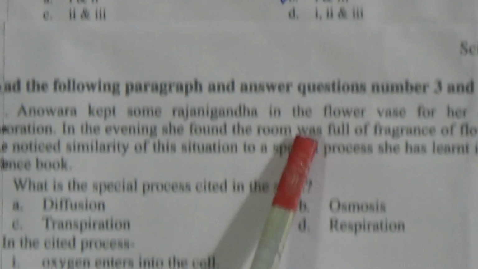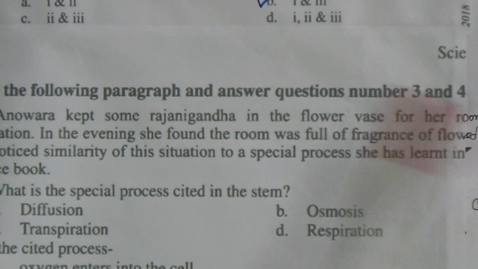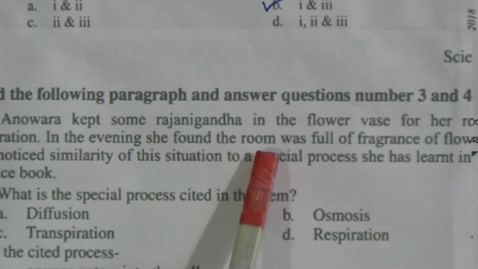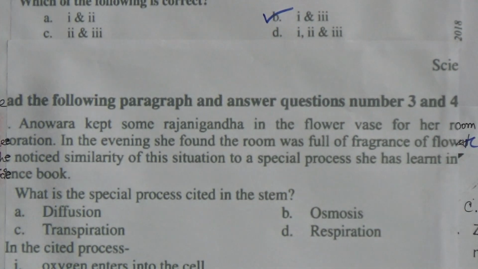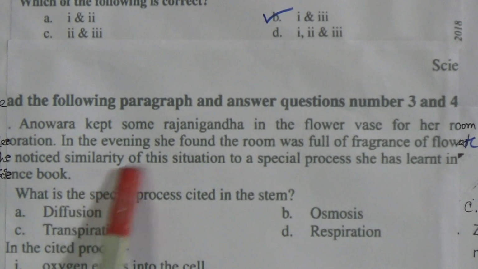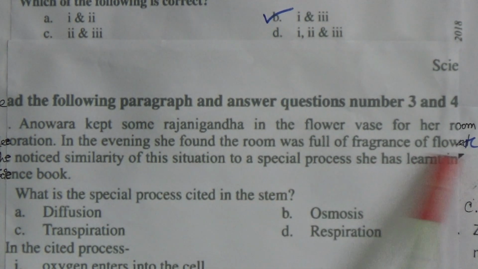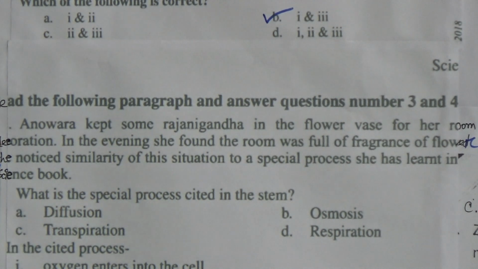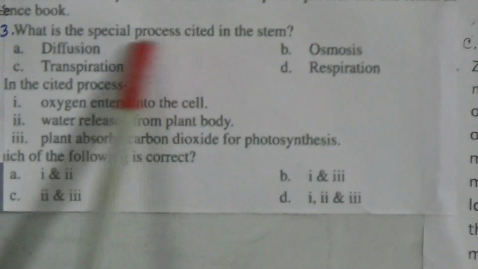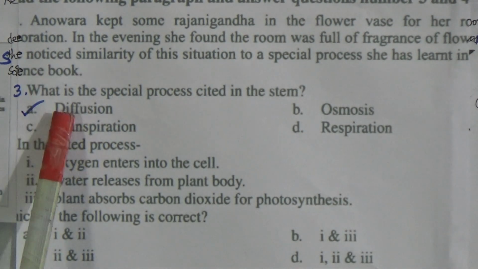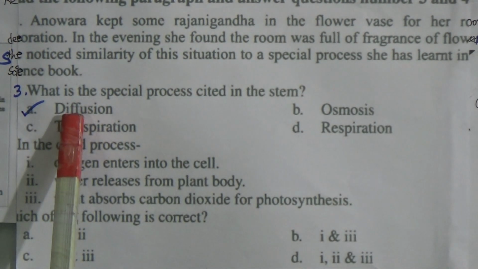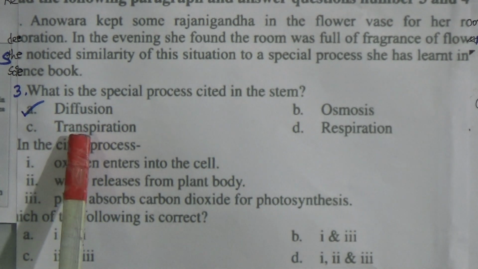Anwara kept some Rajnigandha in a flower vase for her room decoration. In the evening, she found the room was full of the fragrance of flowers. She noticed the similarity of this situation to a special process she has learned in her science book. Then it will be number 3. What is the special process stated in the stem? It will be diffusion, because diffusion is the process through which solid, liquid and gas spontaneously spread from the higher concentration area to the lower concentration area.